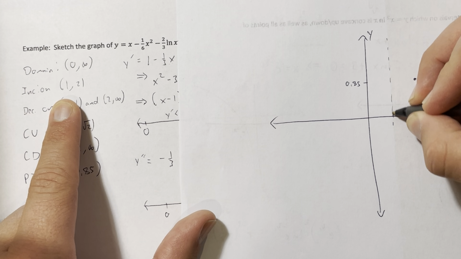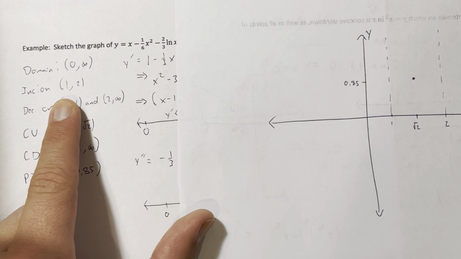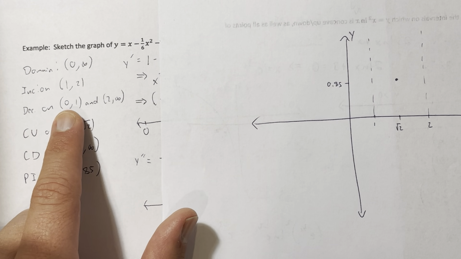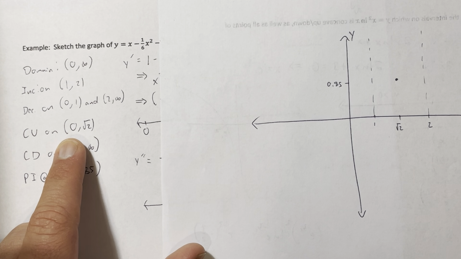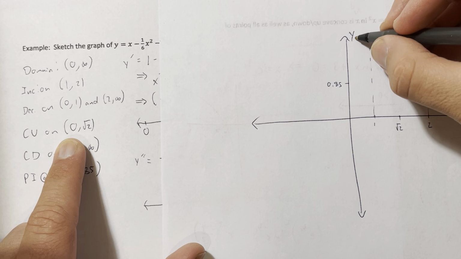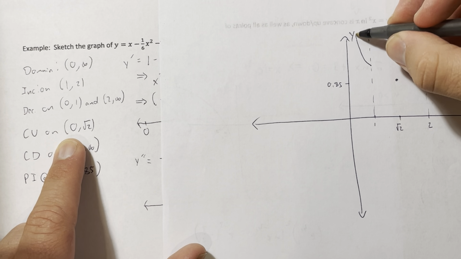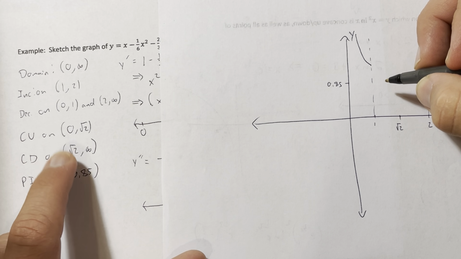So I'm actually going to do this to kind of separate things out a little bit. Those are not vertical asymptotes. It's just helping me with where we change from increasing to decreasing. So we're decreasing on 0, 1, and we're also concave up there. So that means that I'm going to be doing something like this. Notice I'm decreasing, but I'm concave up.